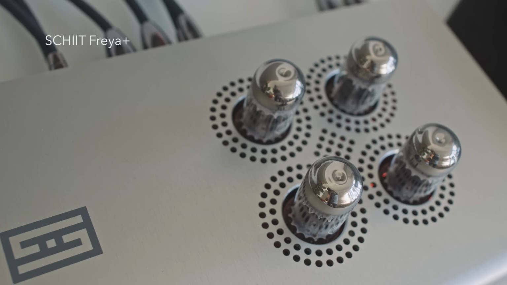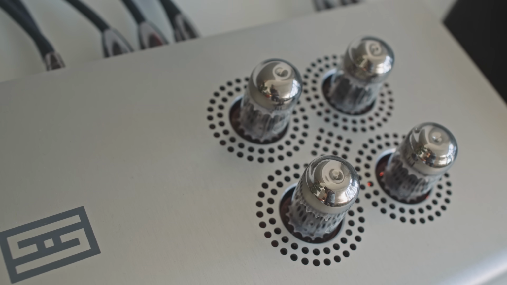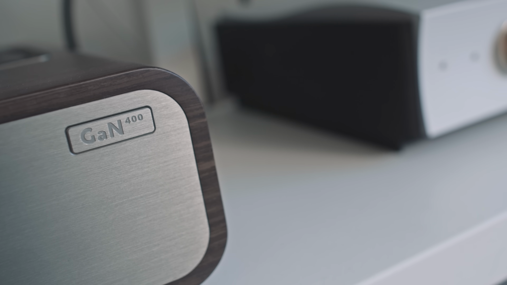Not with the high pass filtering that I've become so accustomed to using these days. So what I needed was a preamp and a power amp where I could then divert the signal to the sub and then come back. And that led me to pulling off the shelf the Schiit Freya Plus and the Peachtree GAN400.